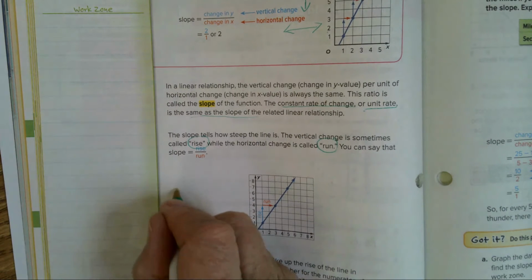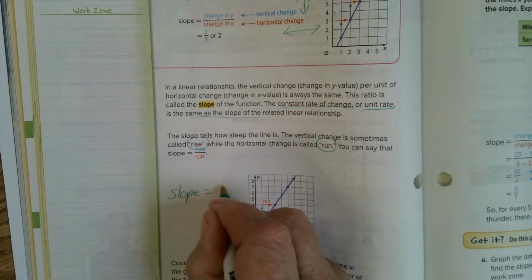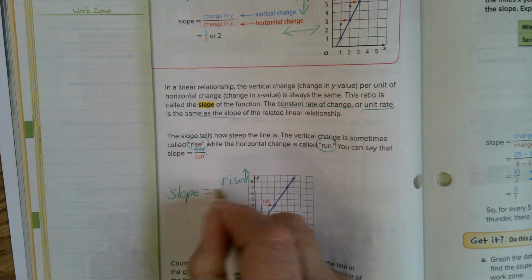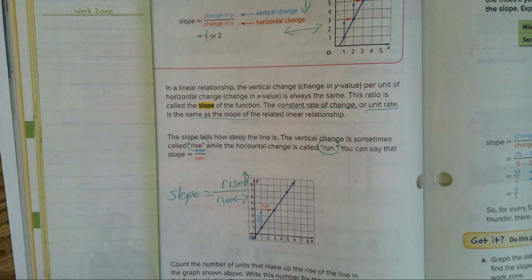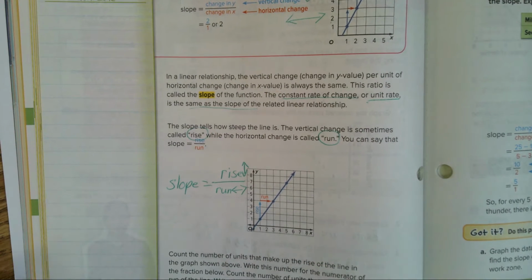Okay? Let's just write it down. Slope equals rise, and do a little vertical line, over run. And run is considered horizontal. Okay? Any questions? All right, so let's look at this a little bit more.